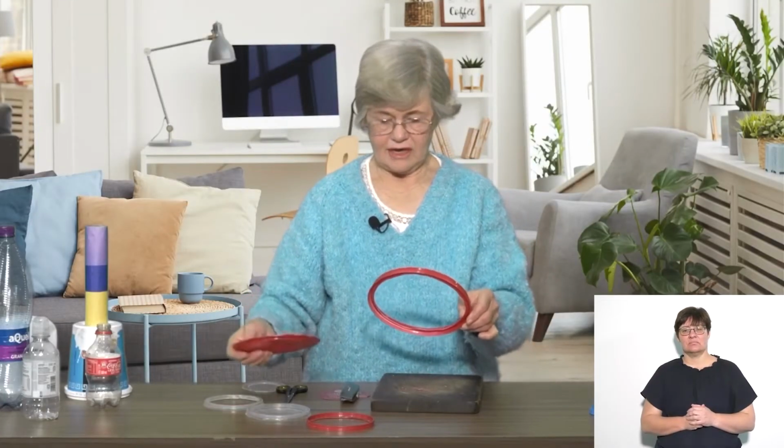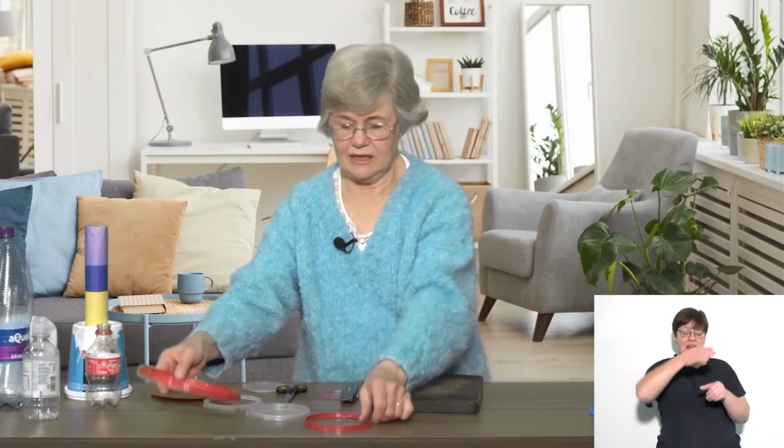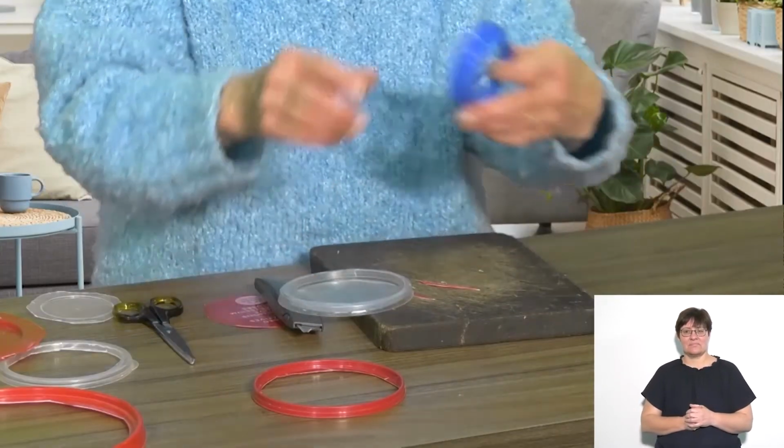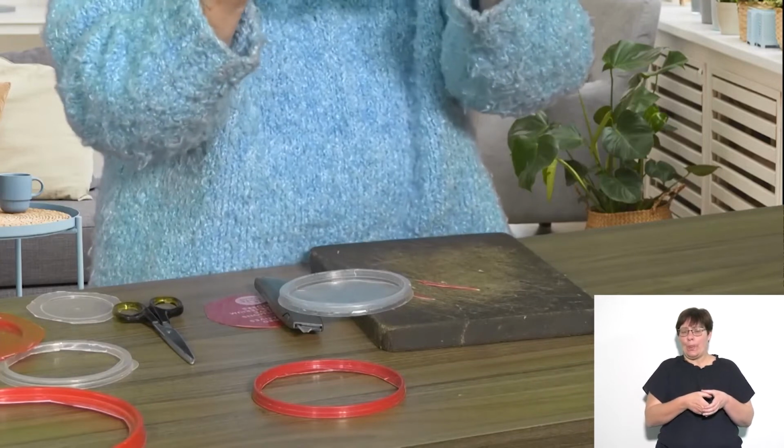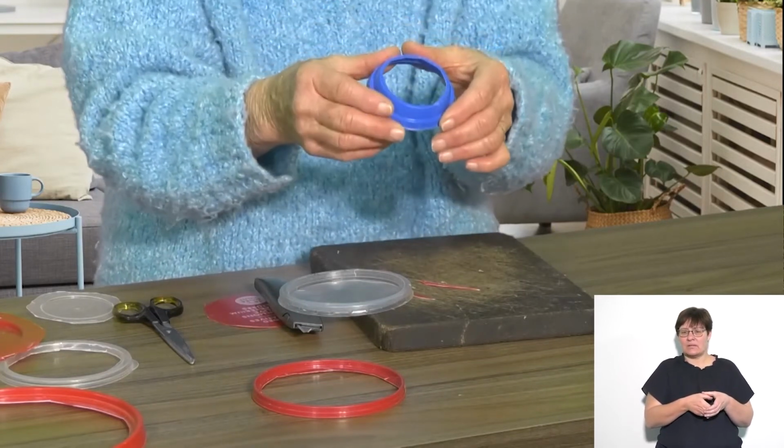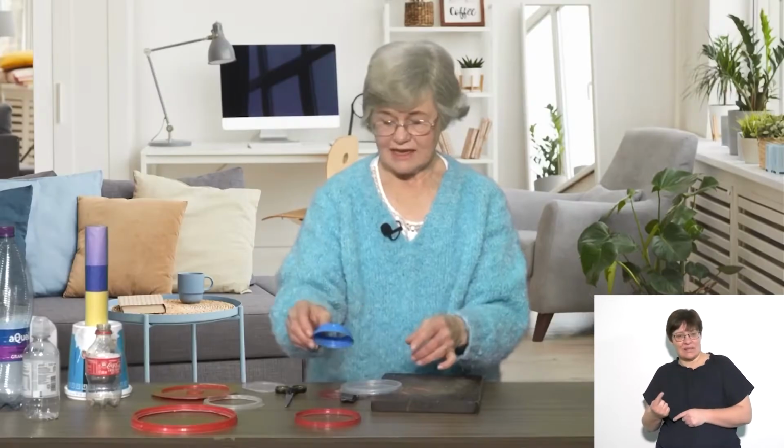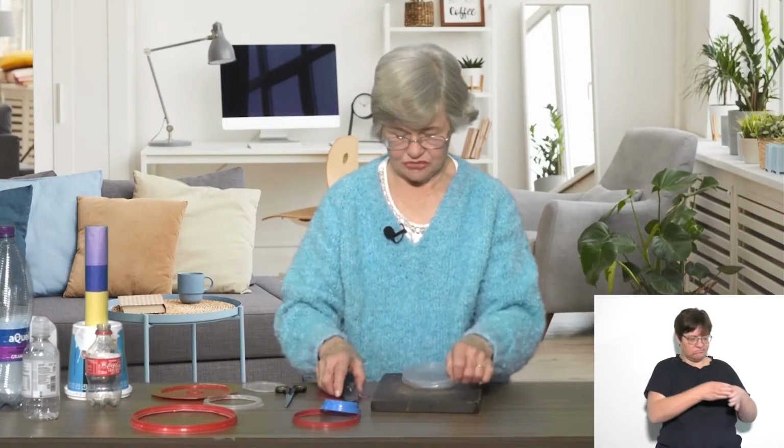And there is a bigger ring. The lids make very nice different sizes, so you can have a number of different sizes as well. I've got one hoop that was cut from a very small lid, and that gives a nice range of ability for the children.